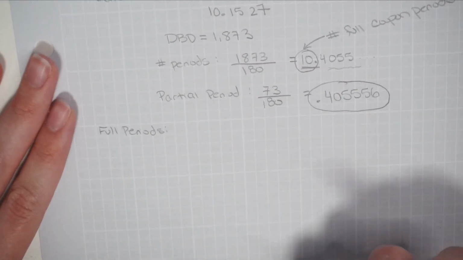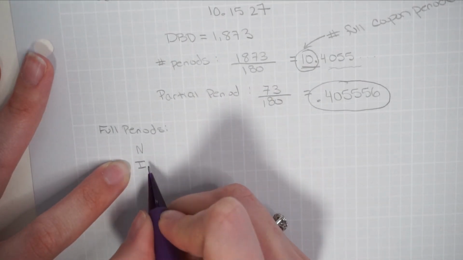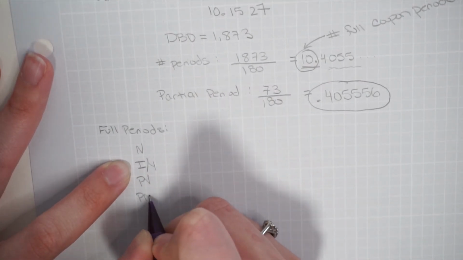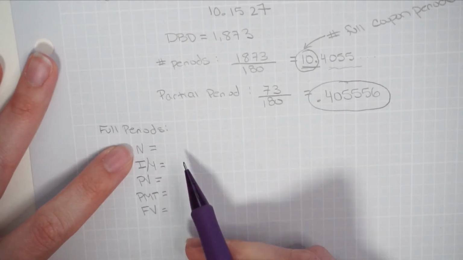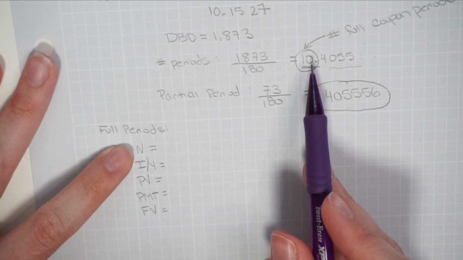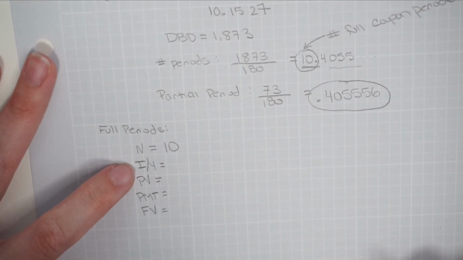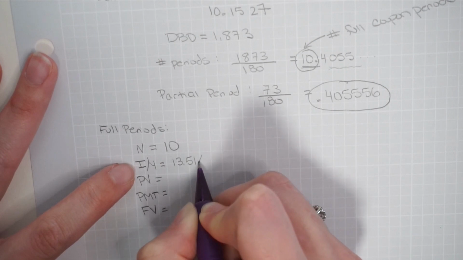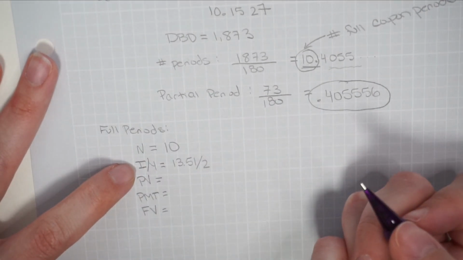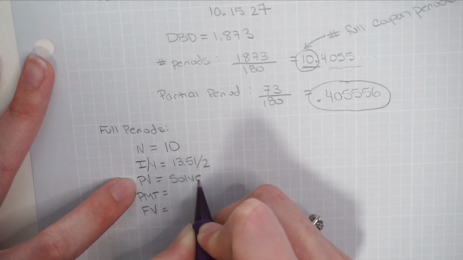So let's look at our time value of money inputs that we need here. So for step N is going to be my number of full periods, so that's 10. I over Y, that's my R, and I need that to be my semi-annual rate. So I'm going to have 13.51 divided by 2. Present value, that's what I'm solving for.